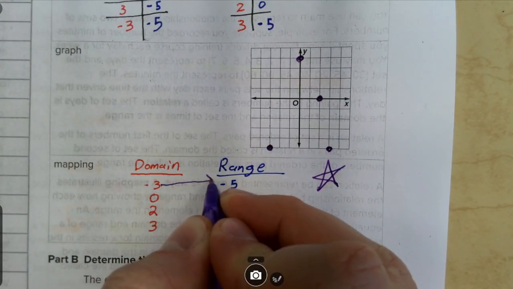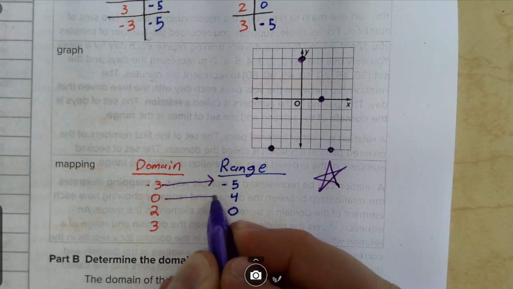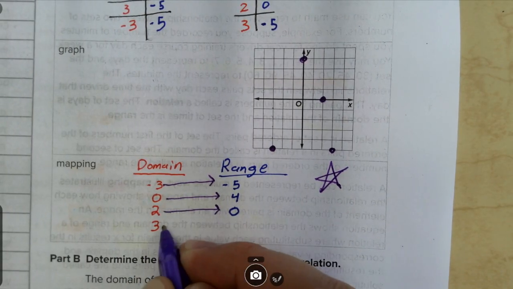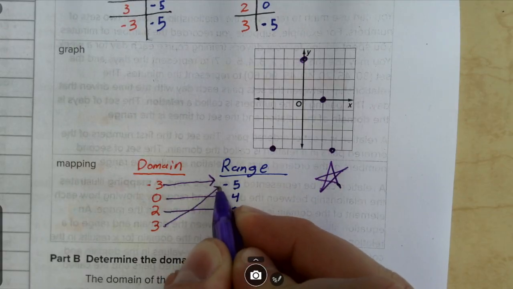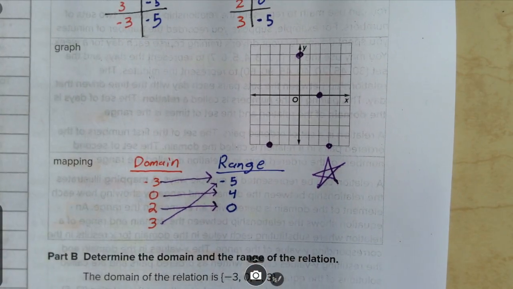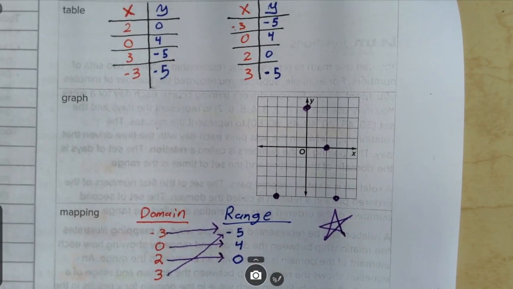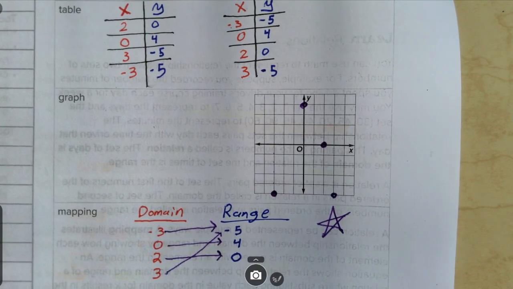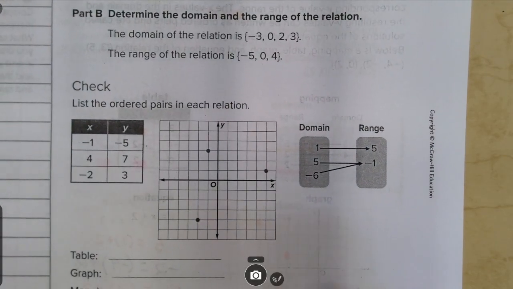Negative 3 goes to 5. 0 goes to 4. 2 goes to 0. 3 goes to negative 5. So we have our table, our graph, and our mapping diagram. All right, moving along. Part B, determine the domain and range of the relation.